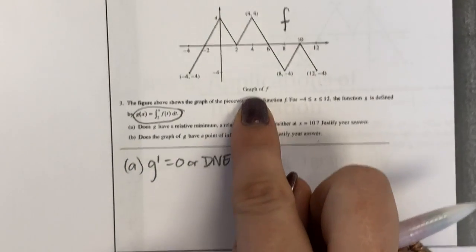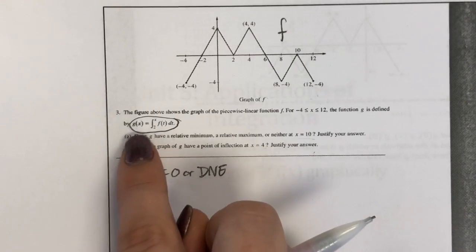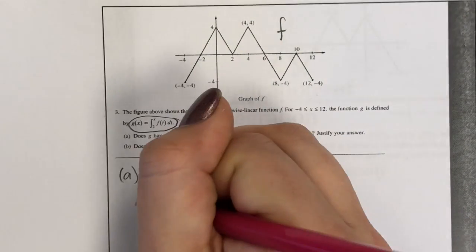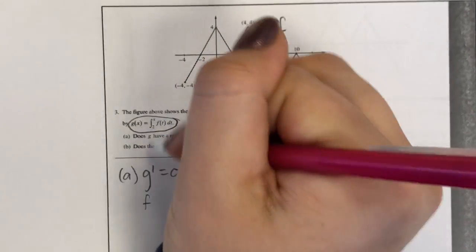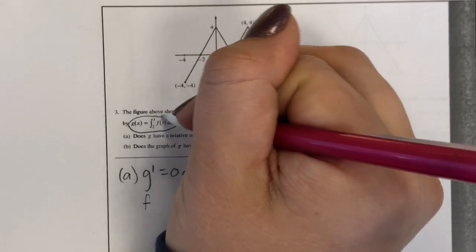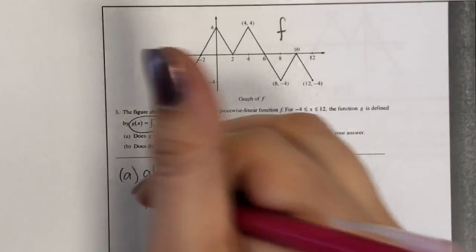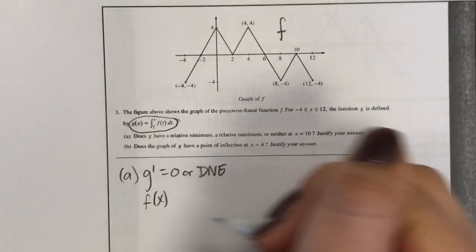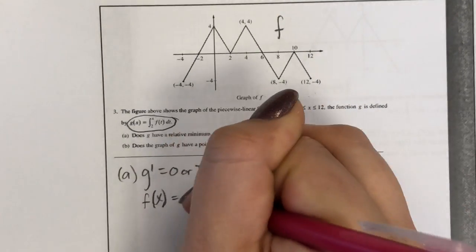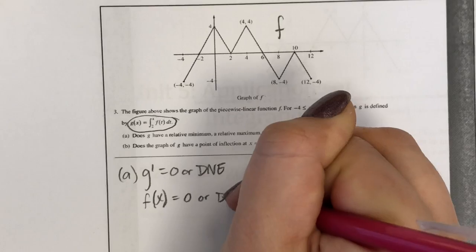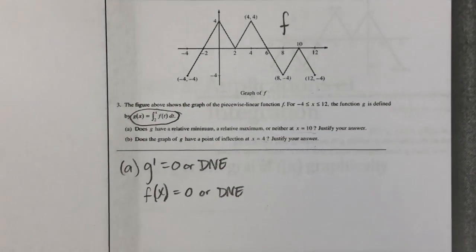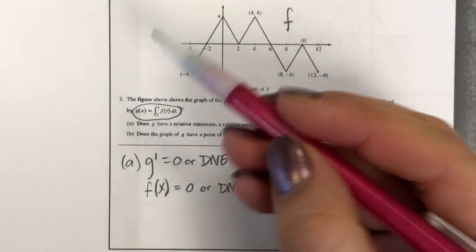But I'm not given g, I'm given f. So g prime would be f: the prime and the derivative cancel out, the upper limit of integration goes in. So that would be f of x. So I'm really looking for f of x equals 0 or does not exist, and then sign changes as well. What about the 2?